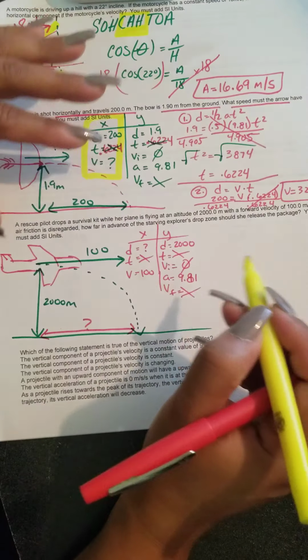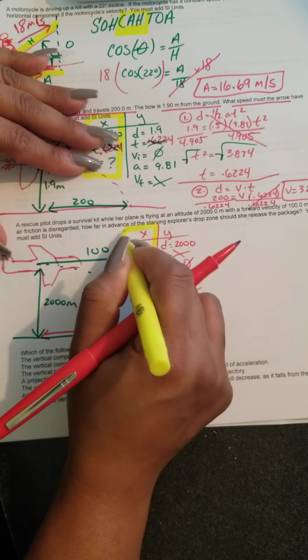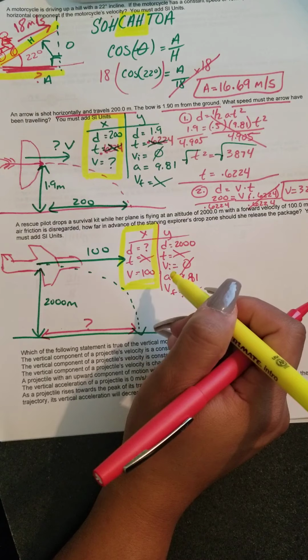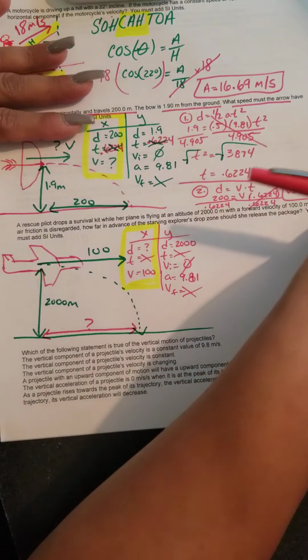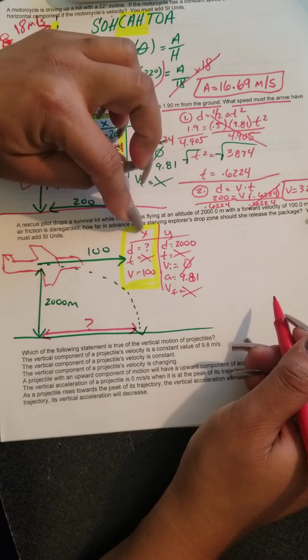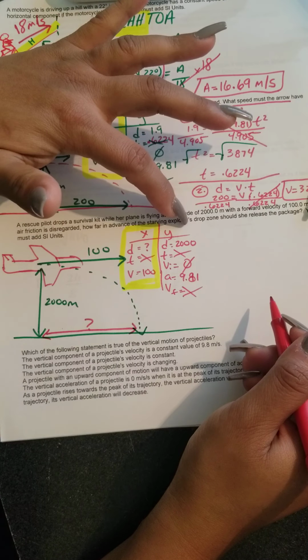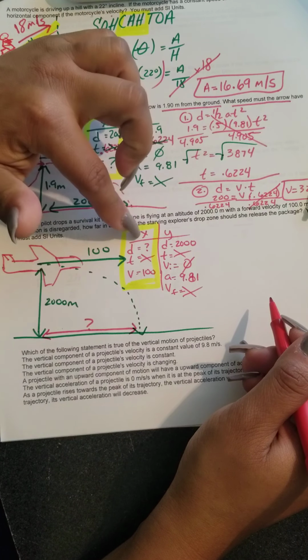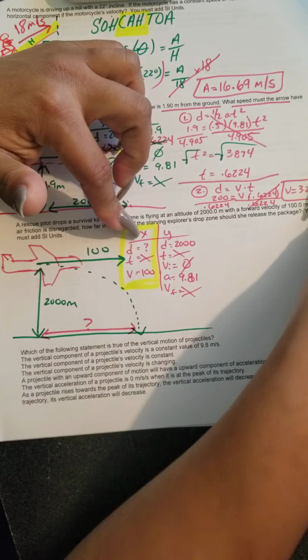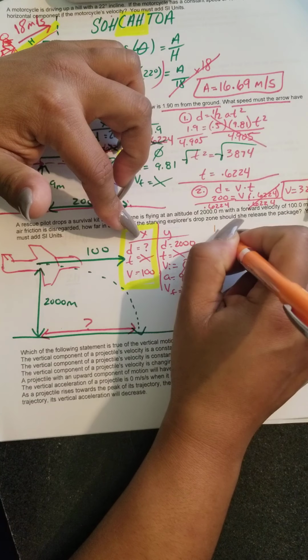Get my highlighter. What side? I'm looking for the x component side. Great. Can I solve for it? No. I need to go to the y component first, solve for the t, and plug it in over here. This is going to be a 2-step problem.